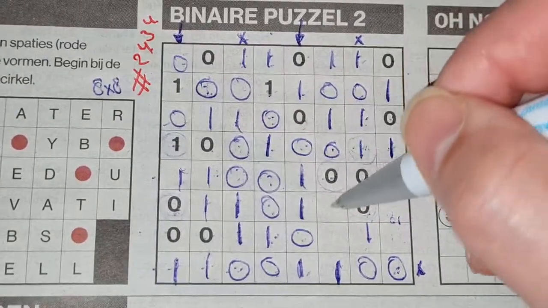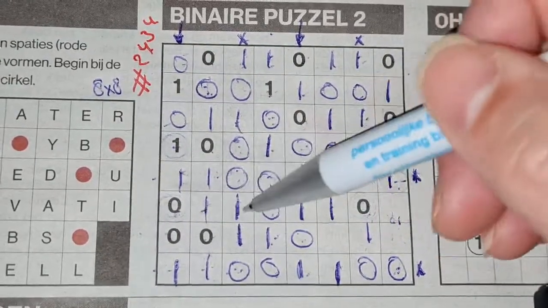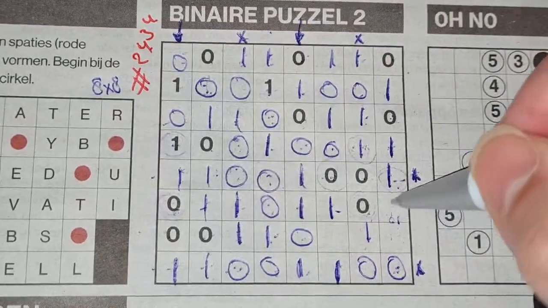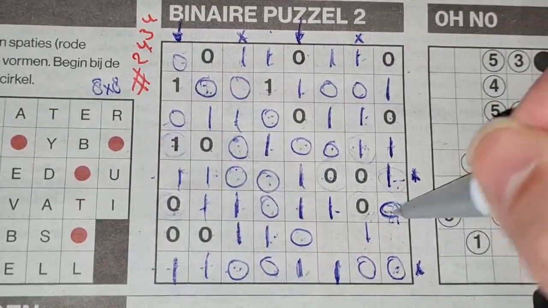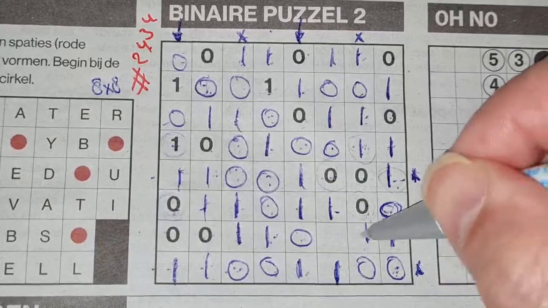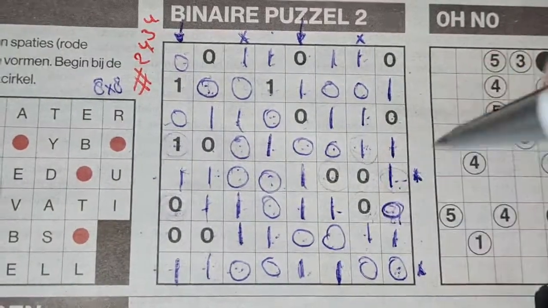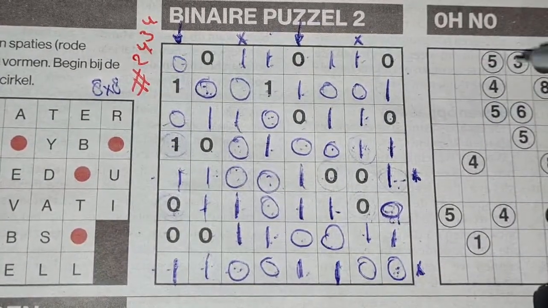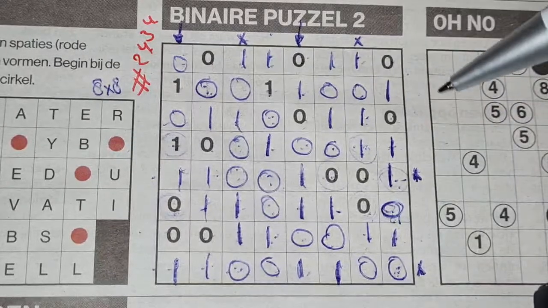Double O here, 1 there, 1. We have here 4 ones. So the rest are O's. Alright. Between two O's comes a 1. Double 1 here, no there, no. Finished in 6 minutes. Alright. With a lot of comparing.